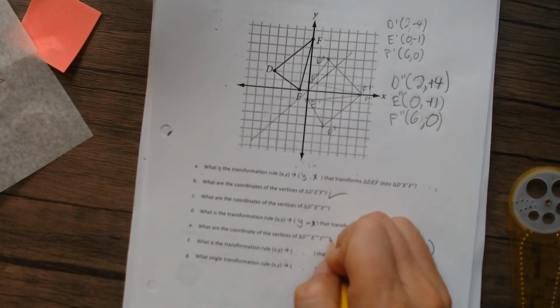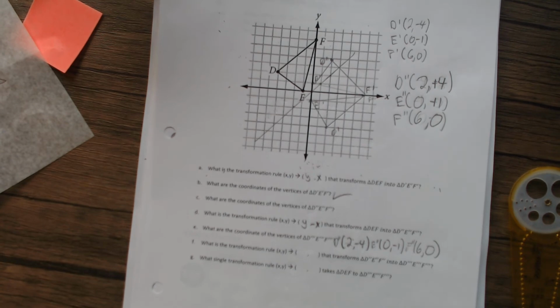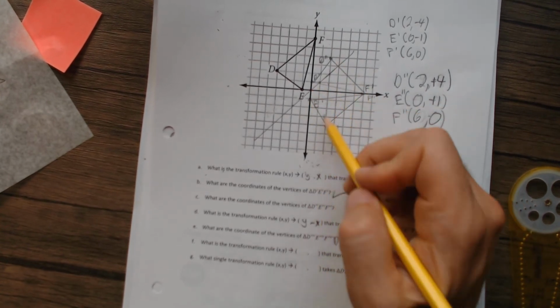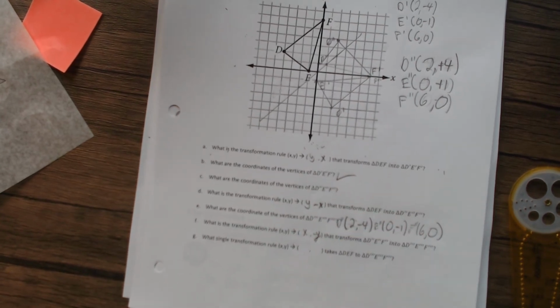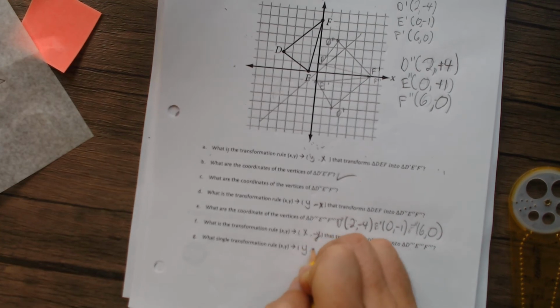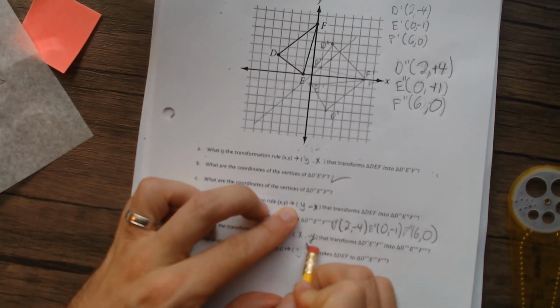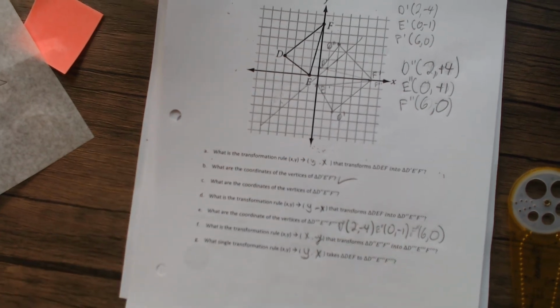Nice. So d double prime, e double prime, f double prime. So what transformation rule goes from this to this? Well, that's where the x coordinate stays the same and the y coordinate changes sign. So what single transformation rule takes you from this to this? Well, it's actually the same as the first one up here, as (y, x).